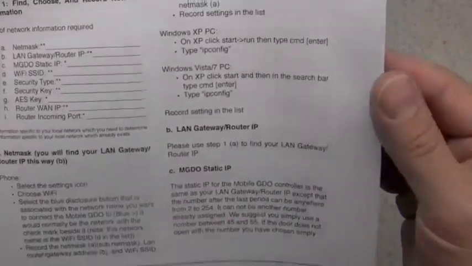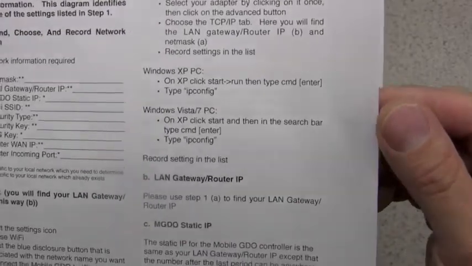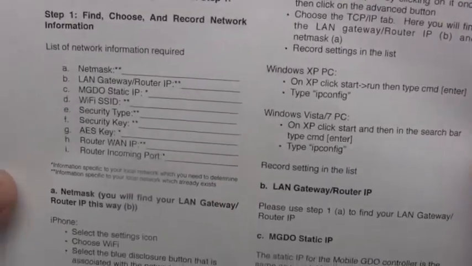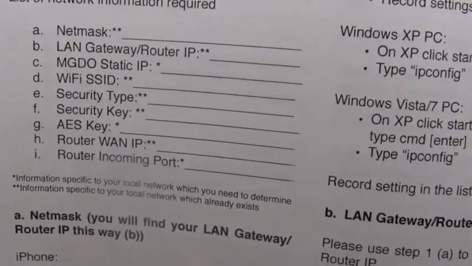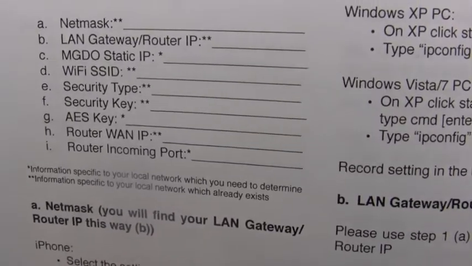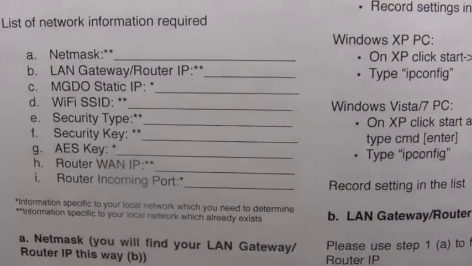The detailed instructions explain a few ways on how you can get it if you're doing it on a PC or if you're doing it on an Apple computer. Most of the information is going to be available on your iPhone, which you obviously own. So I'm going to show you that. Let's start out with number one. Best thing to do is to write this stuff down. We give you a little location there where you can write it down, because you're going to need all this information at one point when you set up the actual mobile GDO controller. So if you already have it all written down, it'll make it really easy.